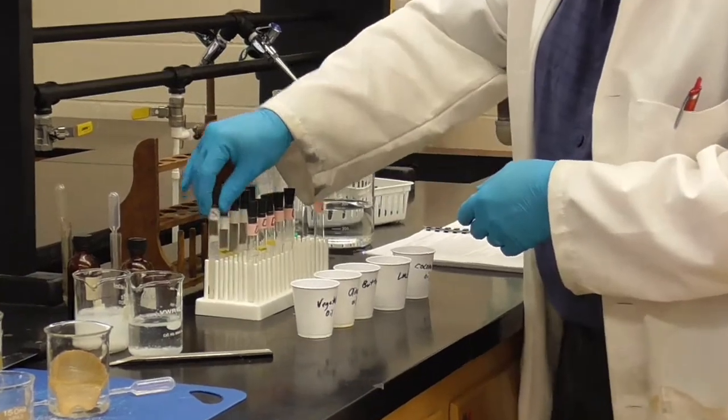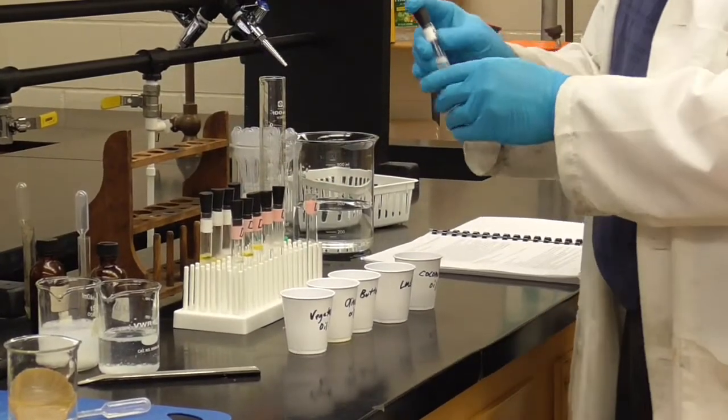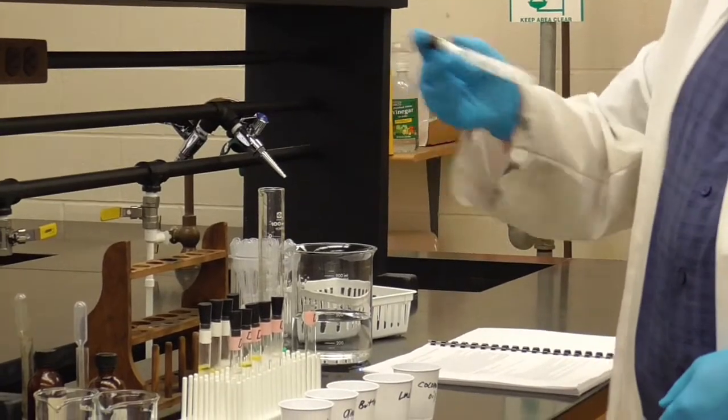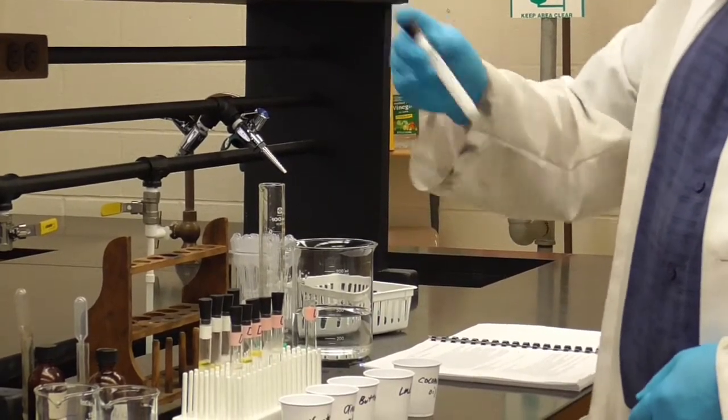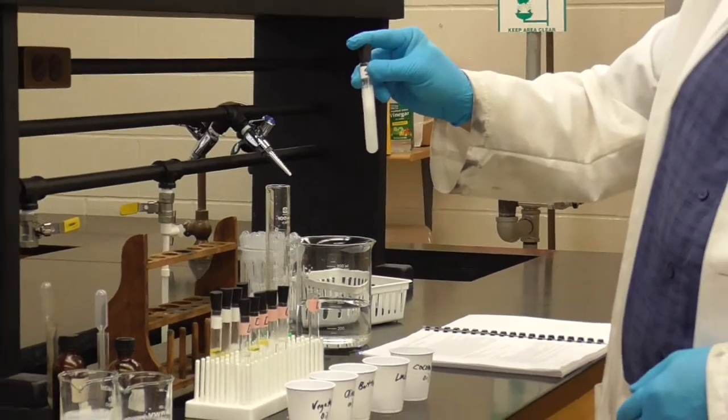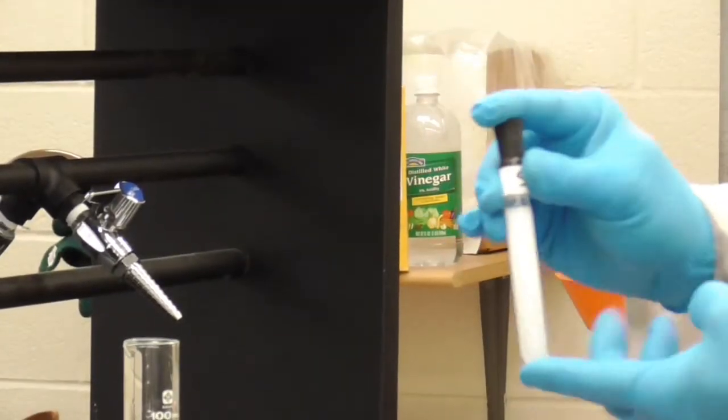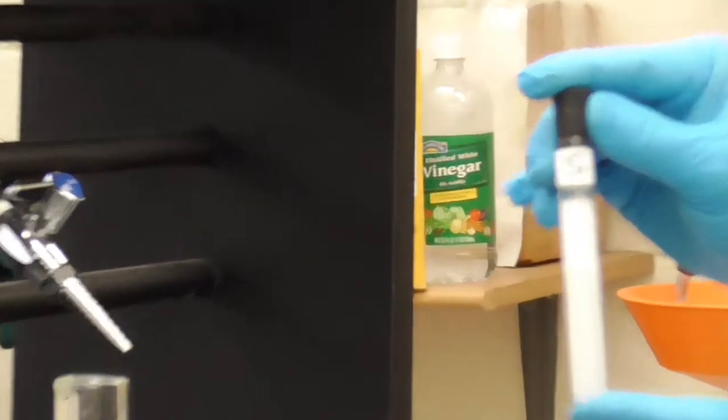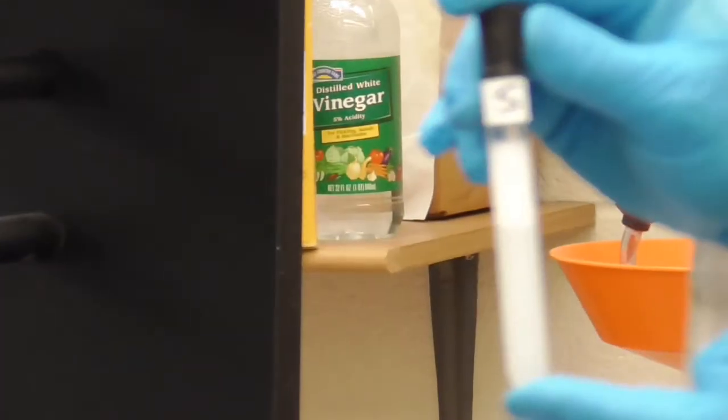Okay, here we go. Vegetable oil in the soap. Again, we start with that layer. We'll mix it together. Of course, we got a lot of bubbles forming because it's the soap. Looks like that initially. It is settling out.